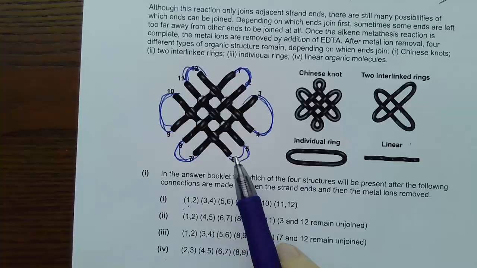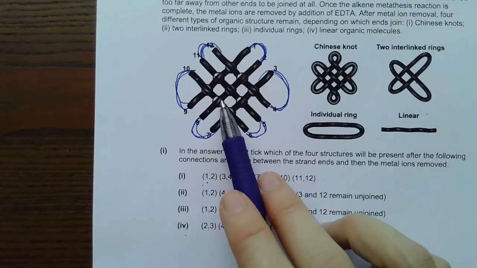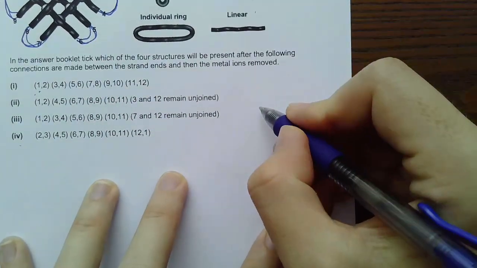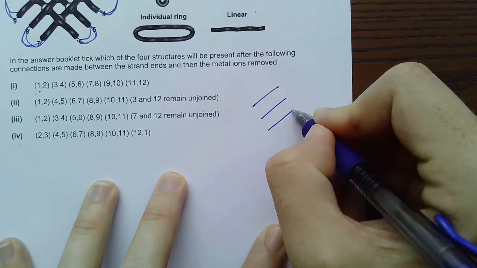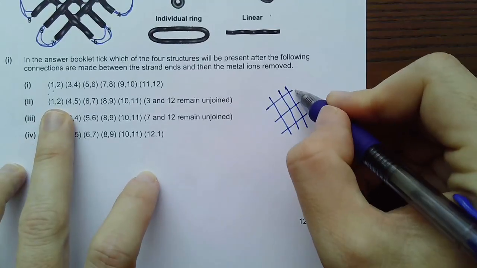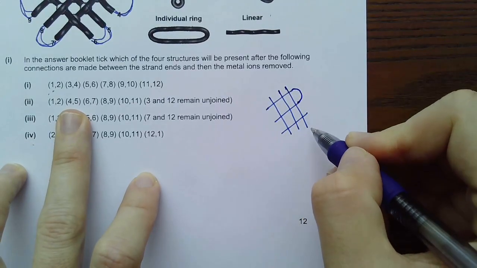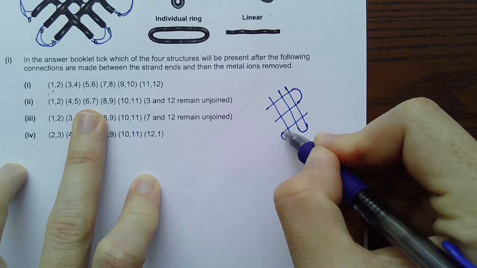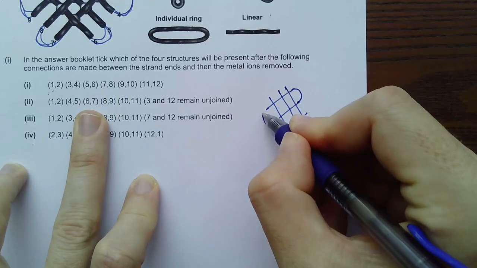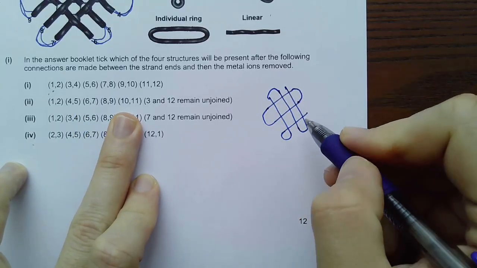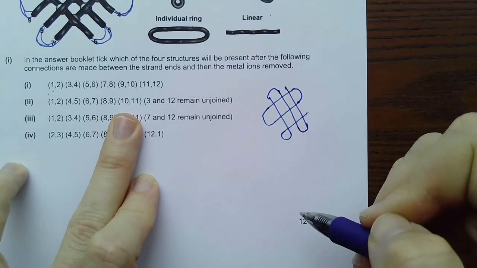Now the problem is I needed the same thing again for 3 more, but I haven't got this picture anymore, because if I start drawing over the top of it, it's going to get really messy. But that's okay, I can just make my own version. 1, 2, 3, 4, 5, 6. And then I join 1 and 2, which are these two, 4 and 5, 6 and 7, 8 and 9, 10 and 11. And then 3 and 12 remain unjoined.